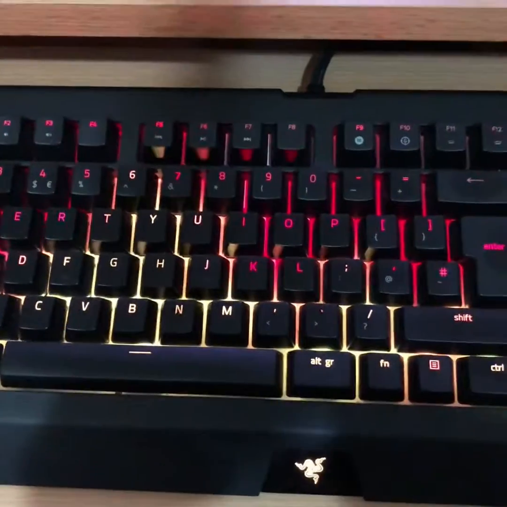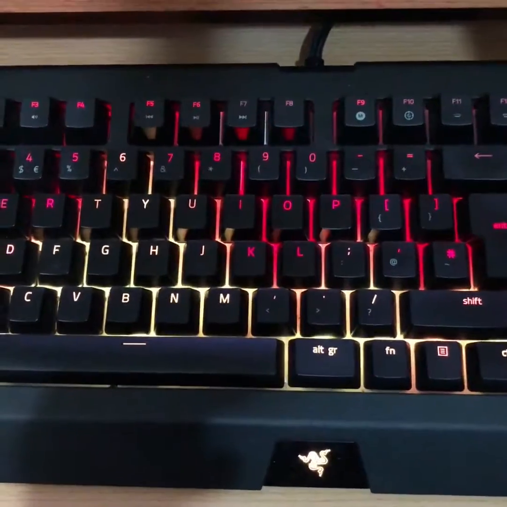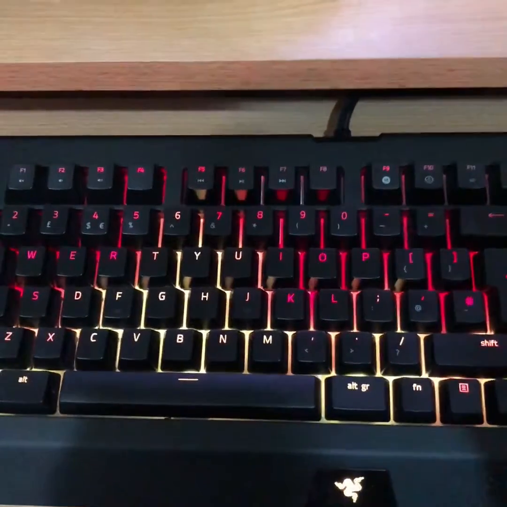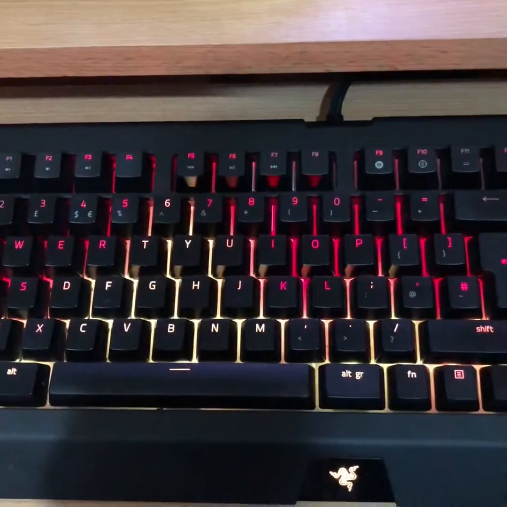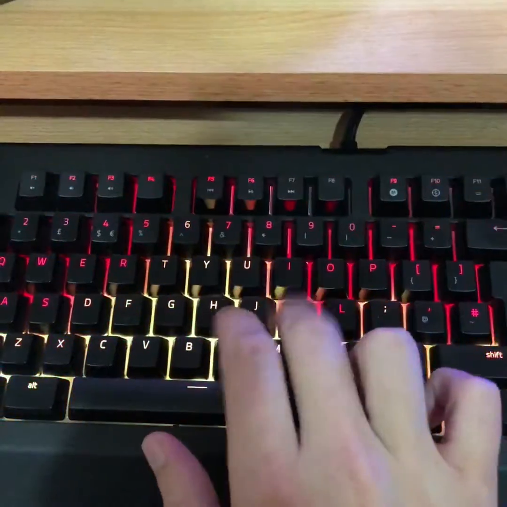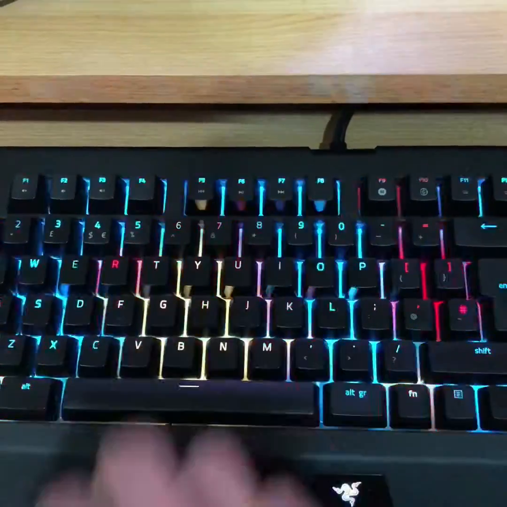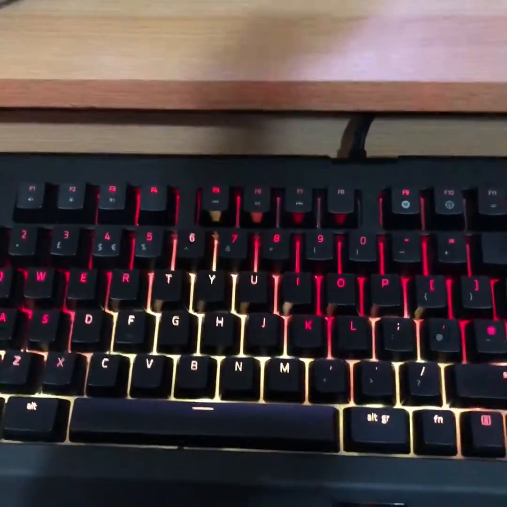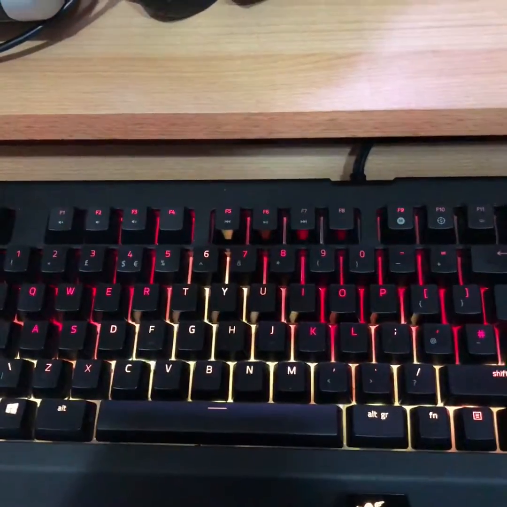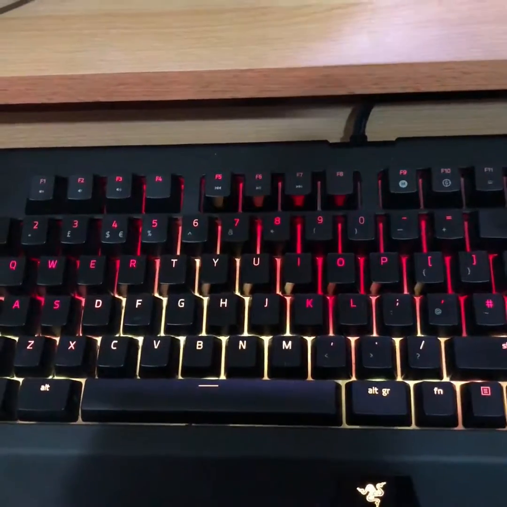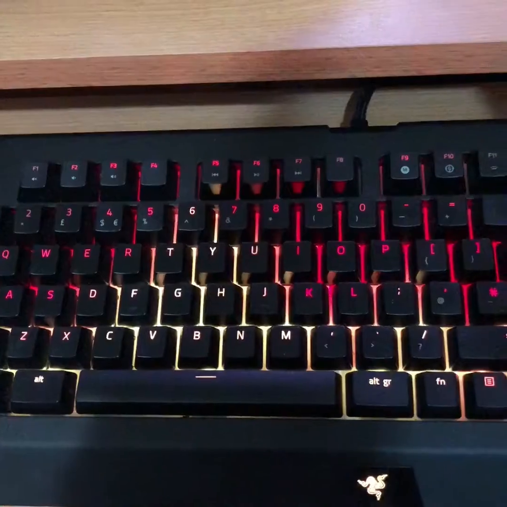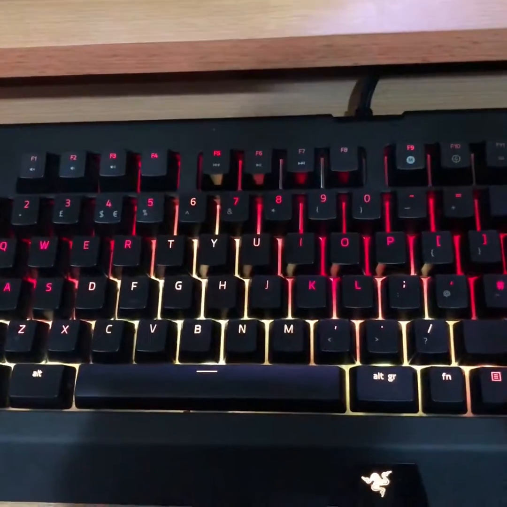The main reason I went for this one, aside from the brighter RGB, is the fact that this contains Razer's now second newest switch, their yellow switch, which is a silent linear switch. My keyboard before was the Razer green switch, was very, very clicky and very, very loud, and it just did not suit well at night. So I figured I wanted something a little quieter. These are basically the same as the Cherry MX speed keys. They're slightly faster than the speed keys.